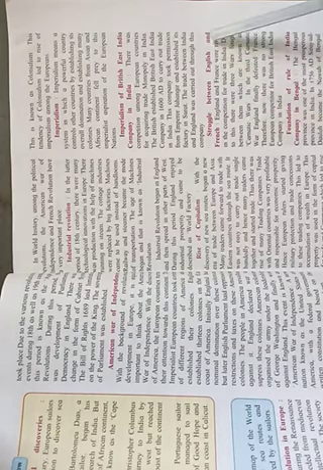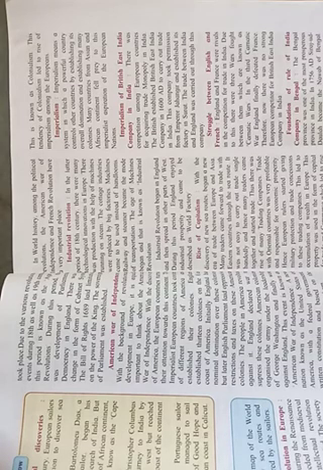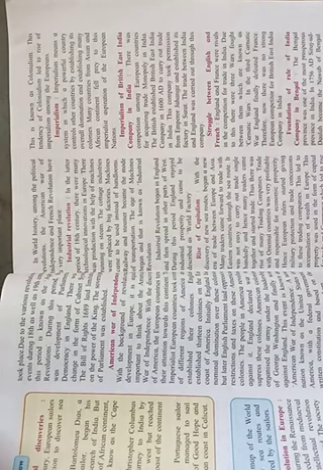Next, the struggle between the English and the French. The English and French were rivals in the competition for trade in India. Due to this, there were 3 wars fought between them, which are known as the Carnatic Wars. In the Third Carnatic War, England finally defeated France. Therefore, now there was no strong European competitor to the British East India Company in India.